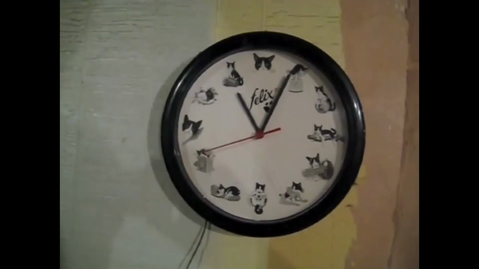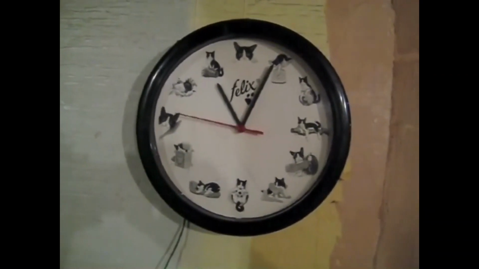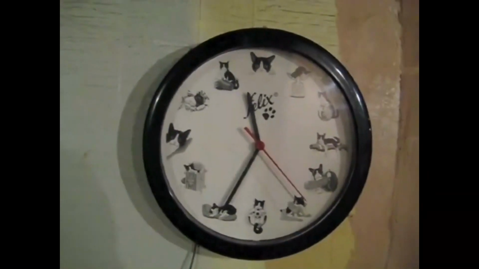Well, 10 hours on, the ceiling's done, and the walls are done. Tim, anything you'd like to say as you zoom backwards and forwards? It's nearly Sunday. Myself, Tim and Charlie are about to call it a day.